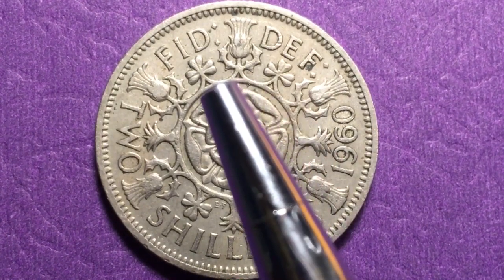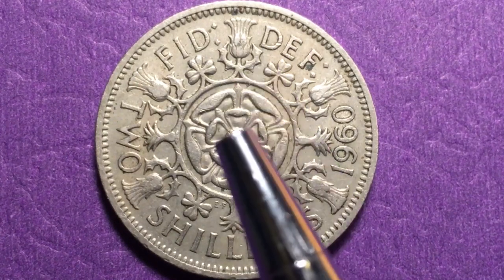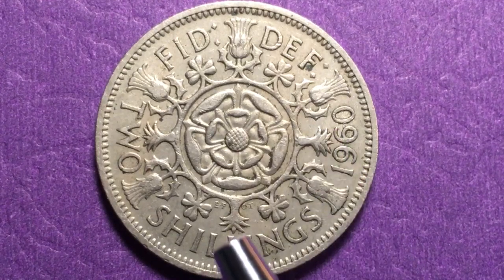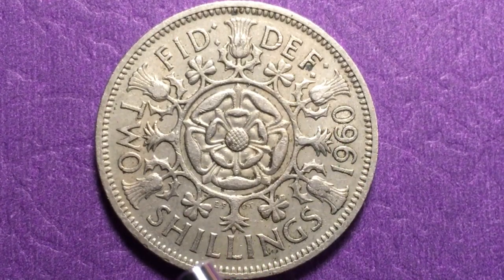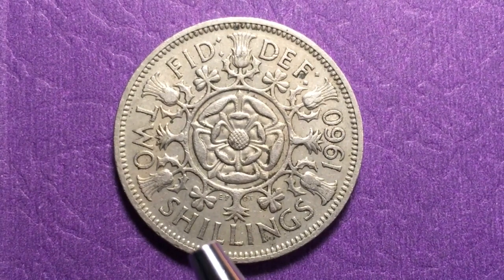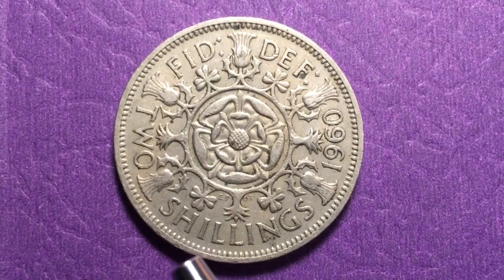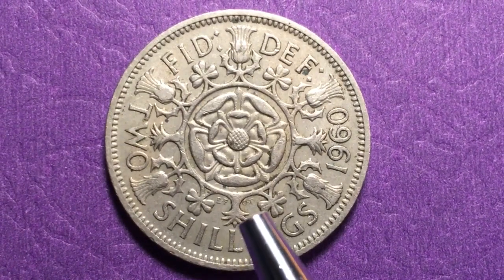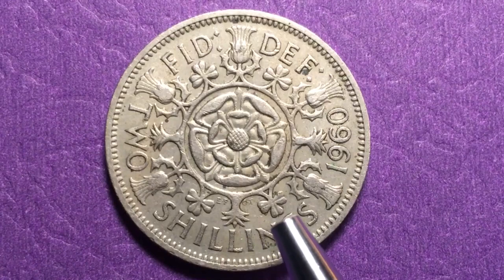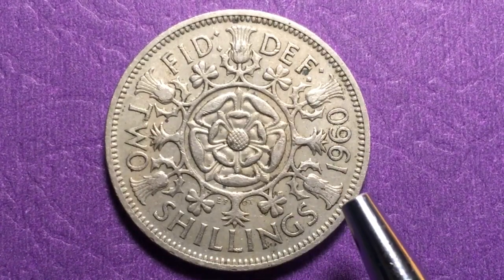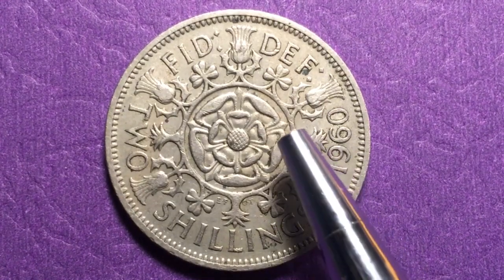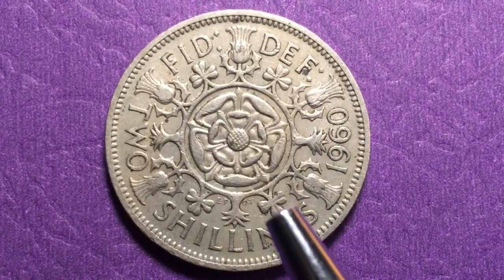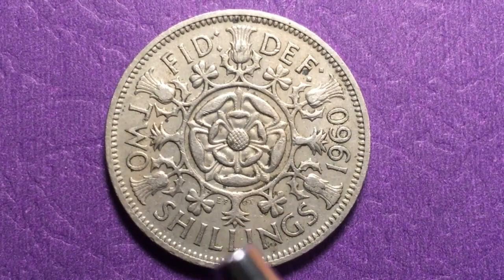So we have the Irish shamrock, the Scottish thistle, and then here, here, and here we have the Welsh leek, which is kind of an onion scallion kind of plant. And so this is a symbol of Wales, the symbol of Ireland, and the symbol of Scotland. And in the very center is the symbol of England. So we have the whole United Kingdom here.